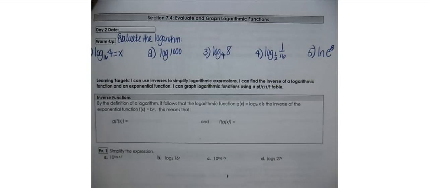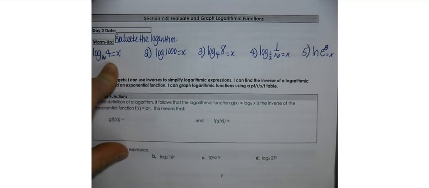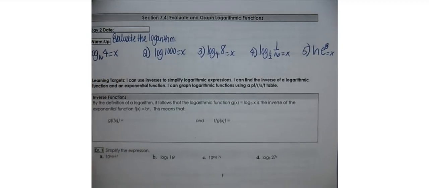So I already did it for you in number 1. I let the expression equal x. So I'm going to let all of the other expressions equal x as well. When you have it equal x, that helps us to change the expression into exponential form. So this is going to be 16 to some power is equal to 4.